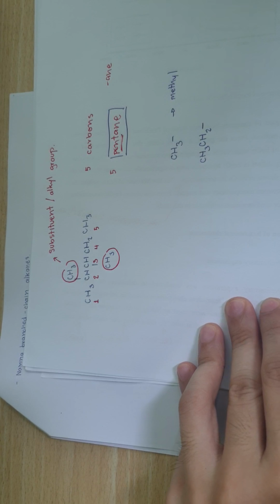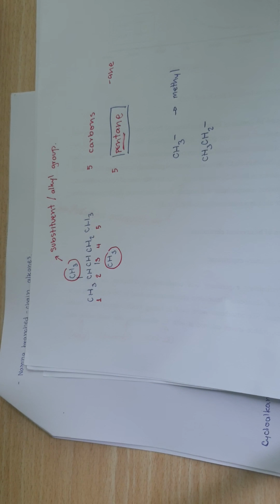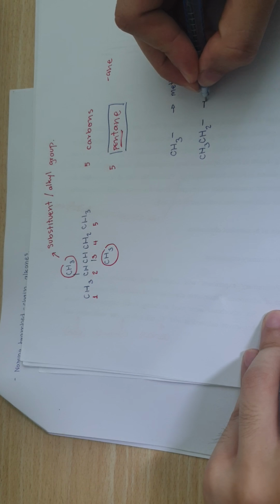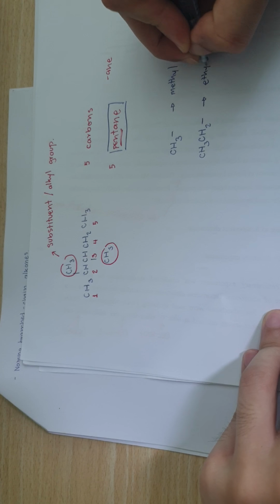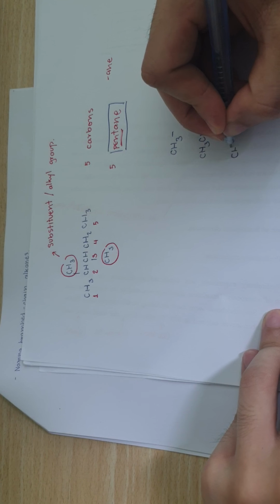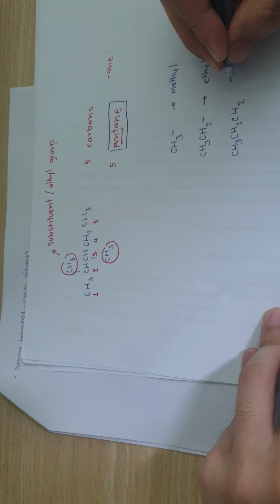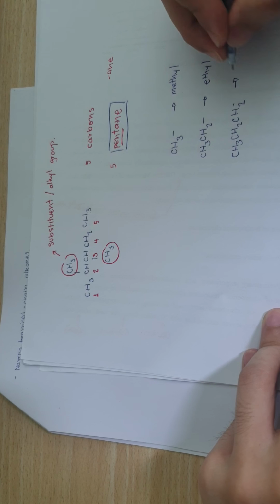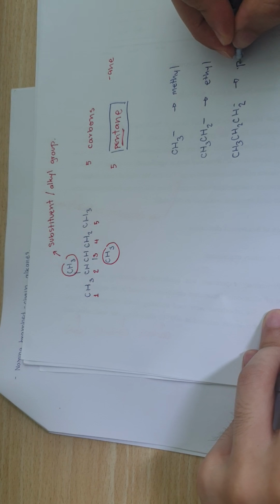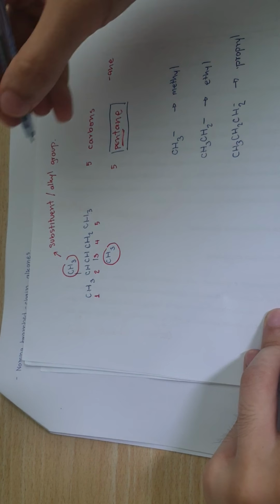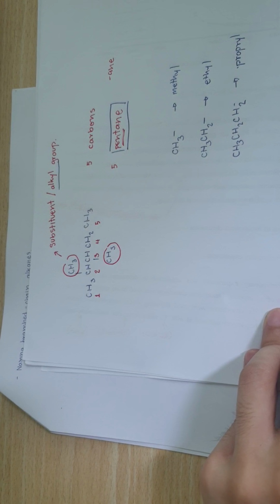If it's CH3CH2, what can it be called? It will be called the ethyl group. Next one, CH3, CH2, CH2. This will be called the propyl group. Okay, so these are the alkyl groups.